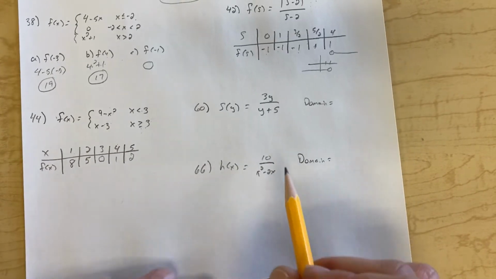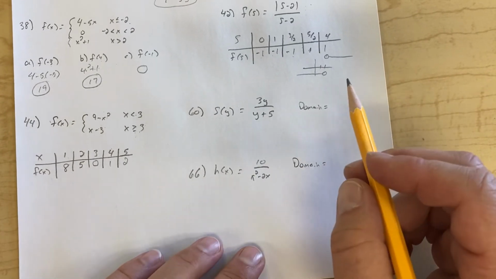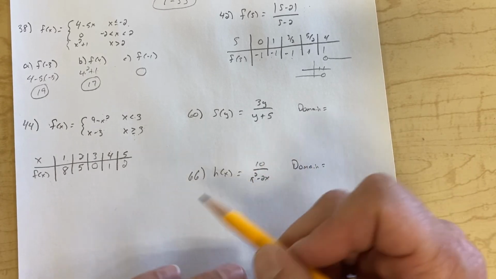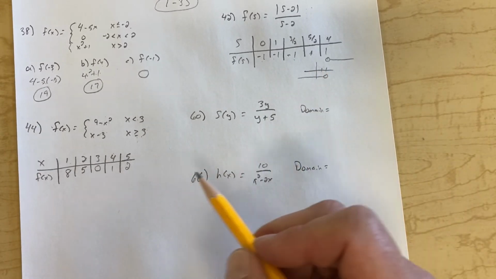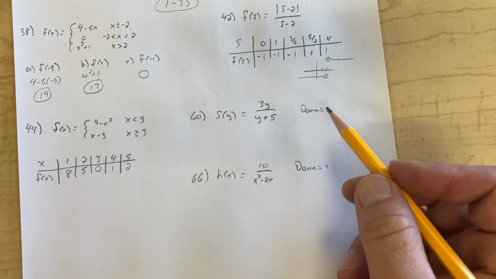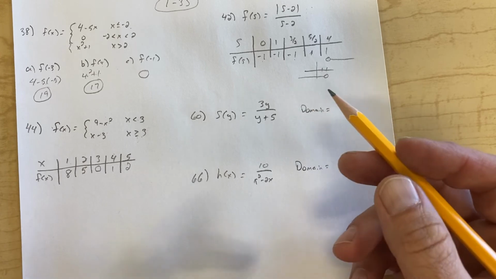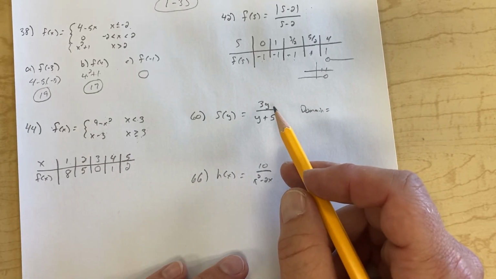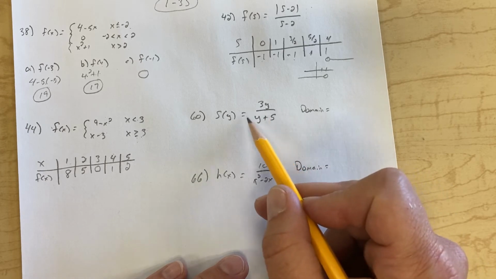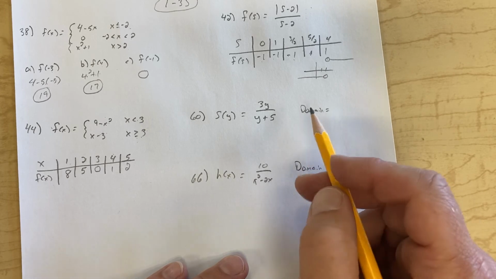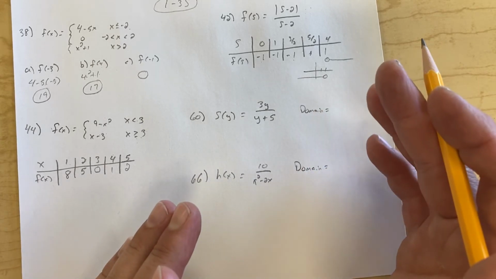Okay. And then 60 and 66 want to talk about the domain for this function. Now, domain is the list of all the values we can put into a function. That's usually lots and lots and lots. The easier question to answer when you talk about domain is what can't I put in? What are the things I'm not allowed to put in? And really the only things that are going to cause issues for us is if the denominator is equal to 0 or if we get a negative under a square root. Those are 2 no-nos that we can't do.